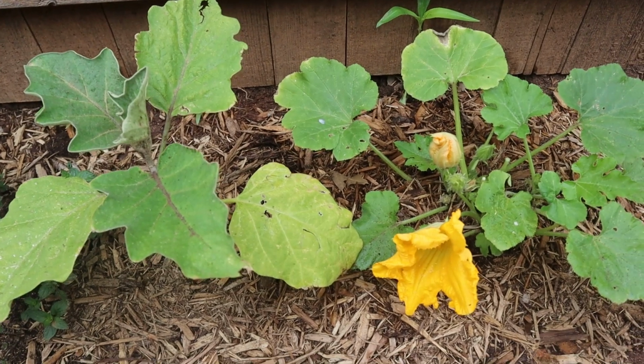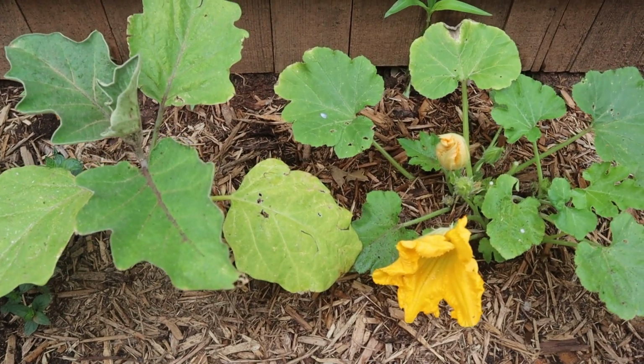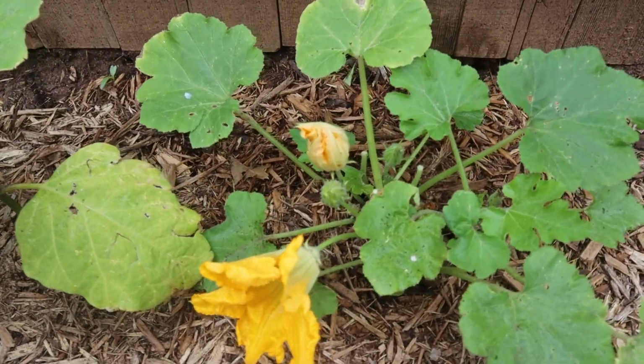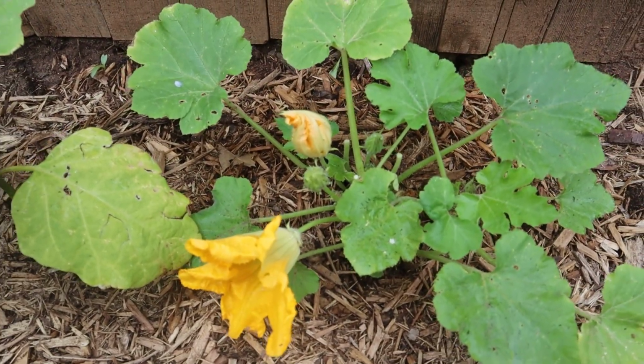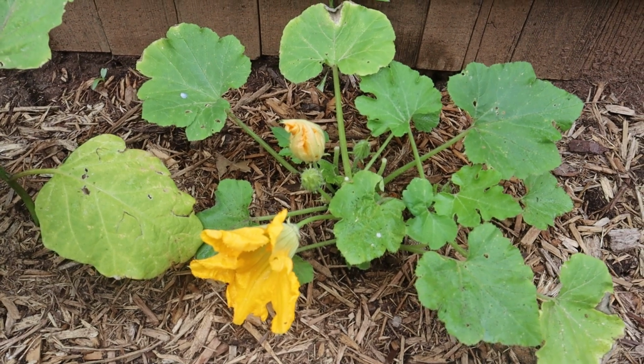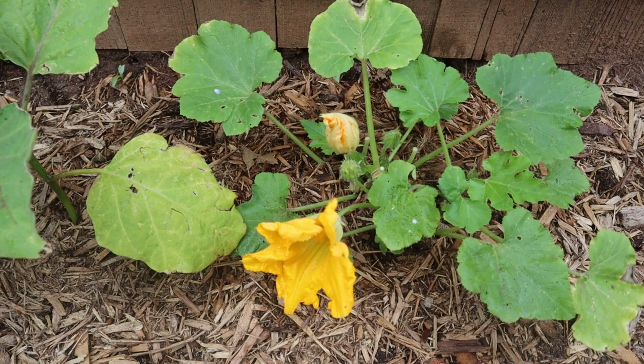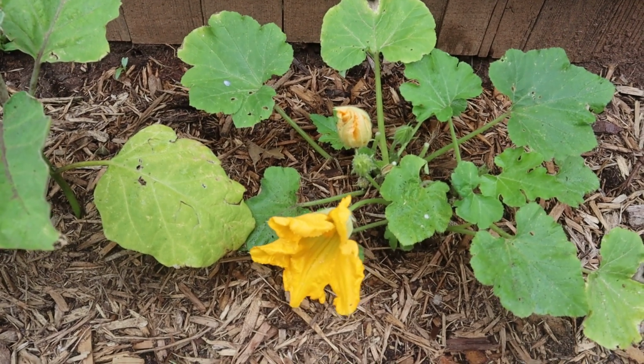Last year, a friend of mine, Geevee, purchased some plants from the nursery, and she was very happy, looking forward. There looked like there were about 10 squash or zucchini plants in her garden, but she thought they were eggplants. And I told her, Geevee, these are definitely squash, but don't give up hope.